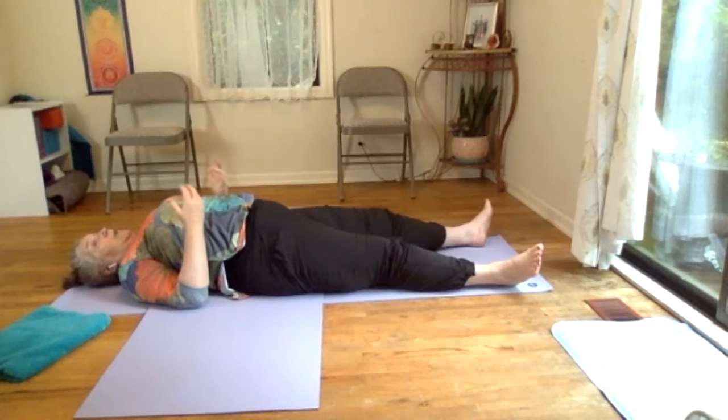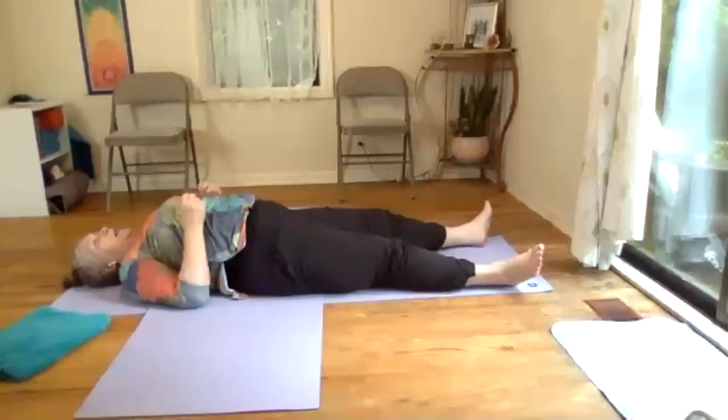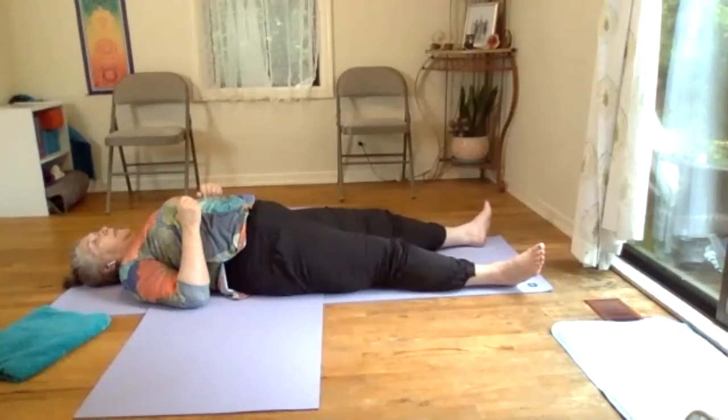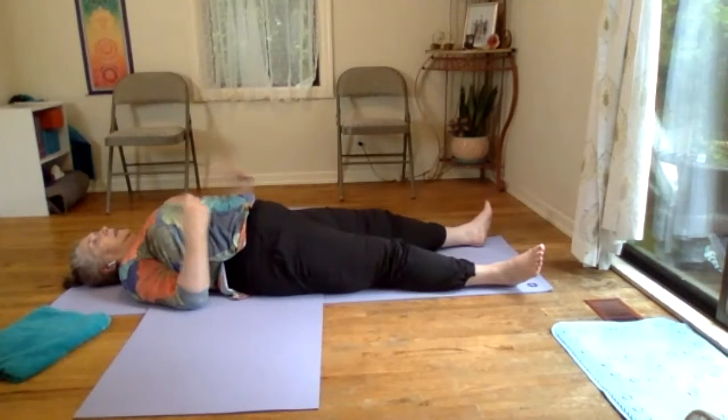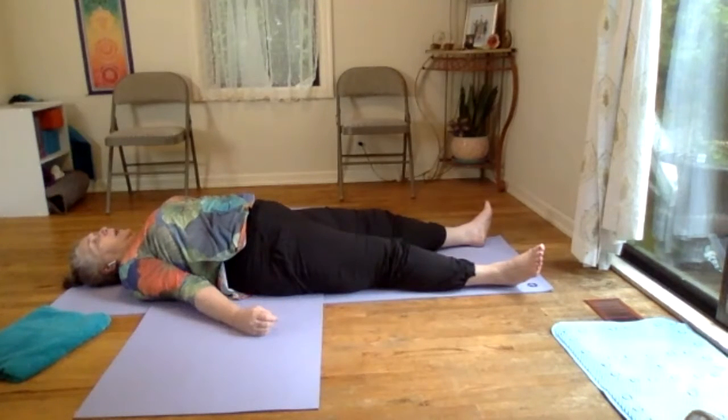Traveling up, is the rib cage noticeable today? Can you feel it resting on the floor? Maybe you feel one side more than the other, and then up to the shoulder blades. So we're going to notice the shoulder blades and how they connect with the floor. So the hands are resting next to the pelvis, so arms are long.